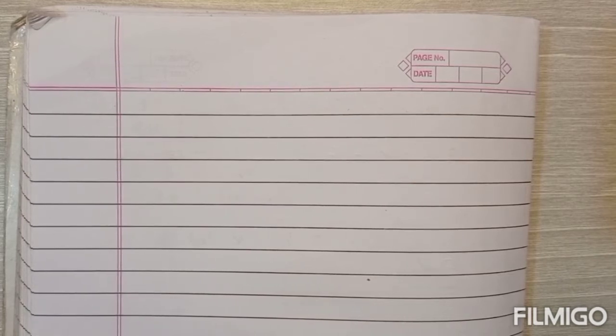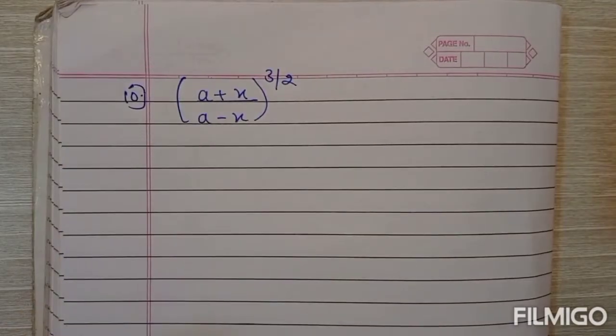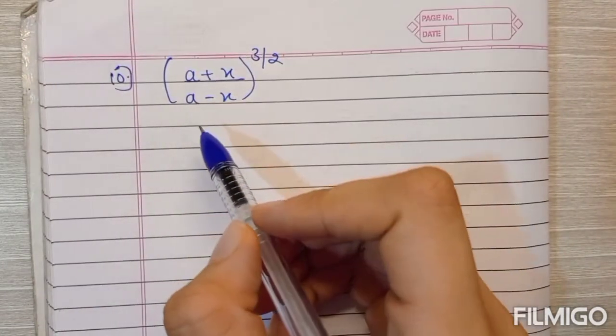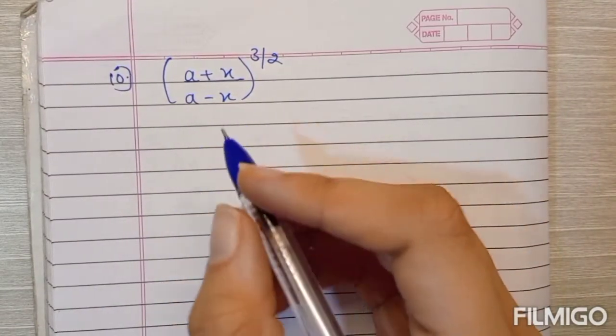Today we'll be solving questions number 10 to 15 of exercise 8B from OP Malhotra's textbook for ISC Mathematics. So let's begin. First we have question number 10, which is the differentiation of (a plus x upon a minus x) raised to 3 by 2.